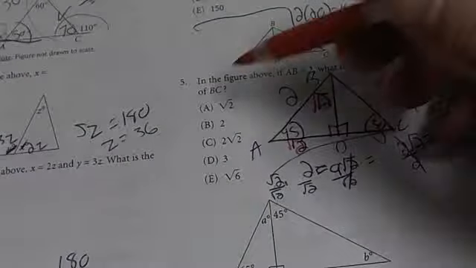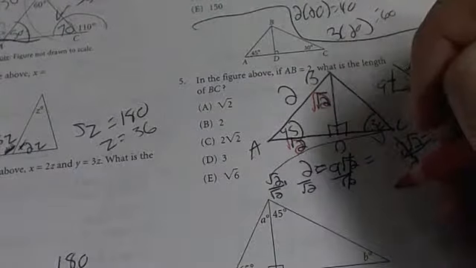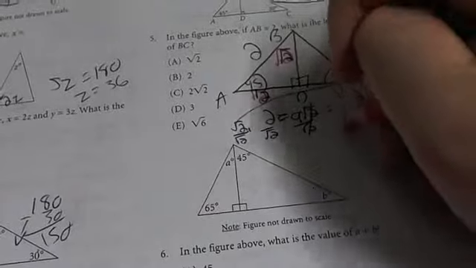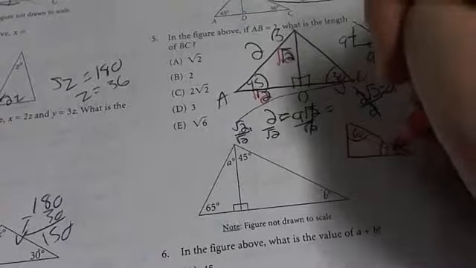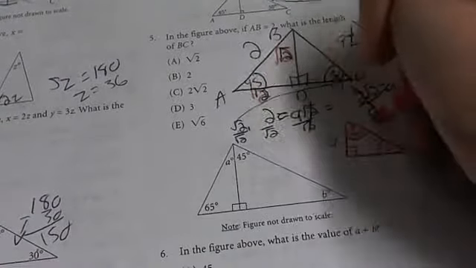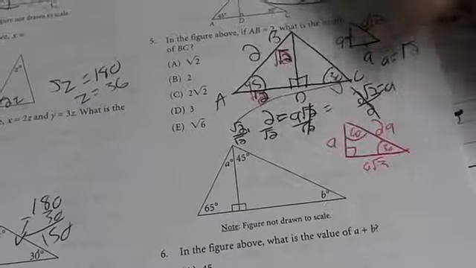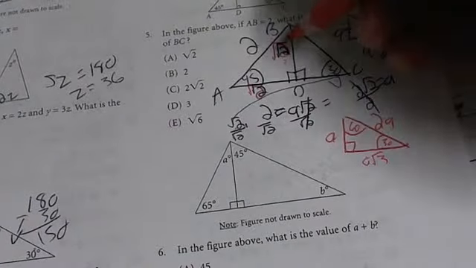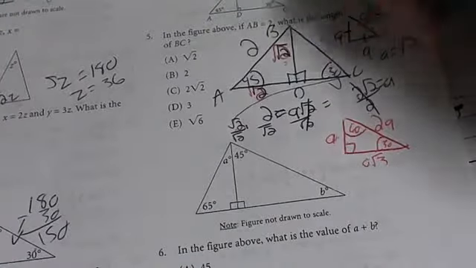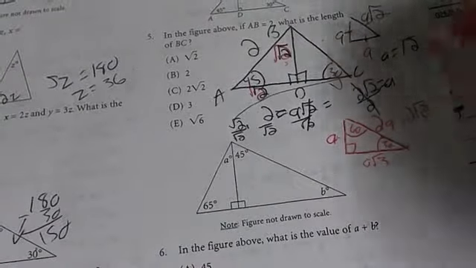Alright, so now we have 30. So we want the angle. What is the length of BC? So now we're going to remember our 30, 60, 90 rule. So this is 60. This is 30. So this is A. Hypotenuse is 2A. And this is A square root of 3. So if this is 30, 30 is A. So square root of 2 is A. So then the hypotenuse will be 2A. So 2A will be 2 square root of 2. So the answer is C.